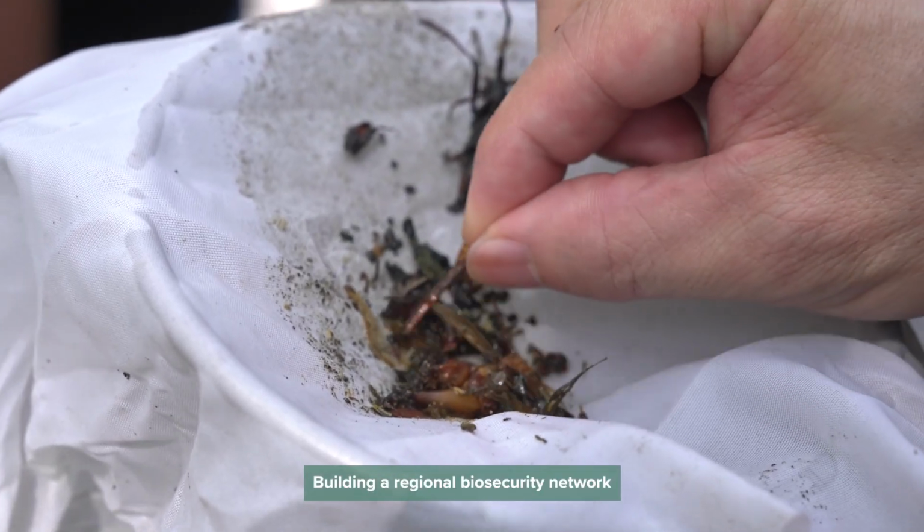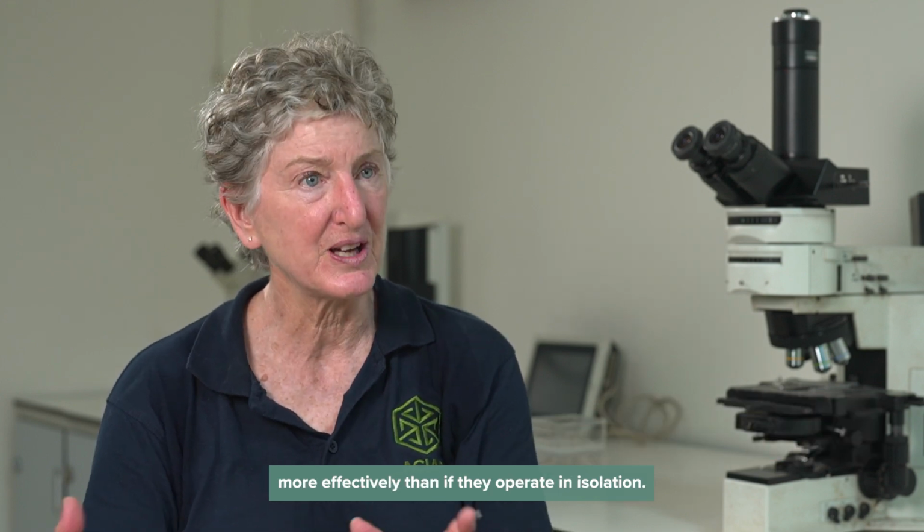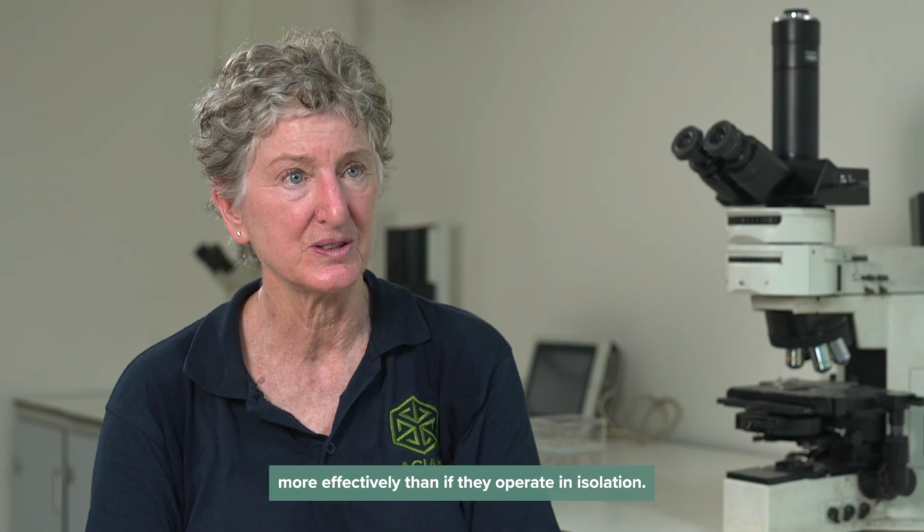Building a regional biosecurity network will enhance the biosecurity capacity of each of the participating countries more effectively than if they operate in isolation.